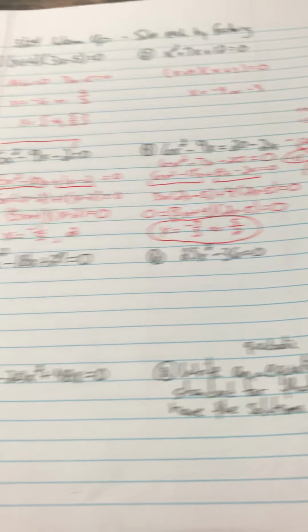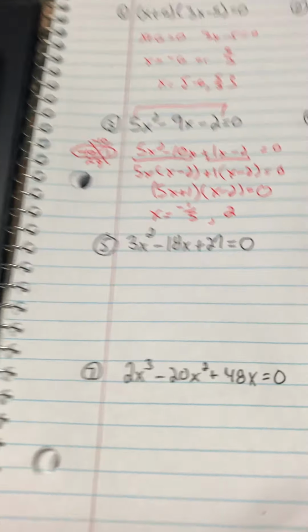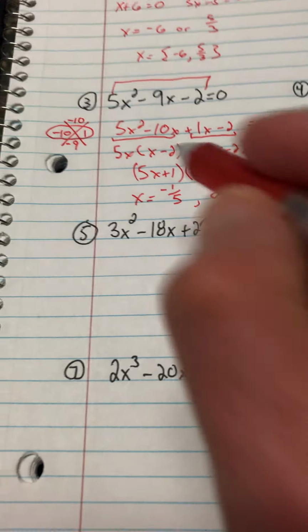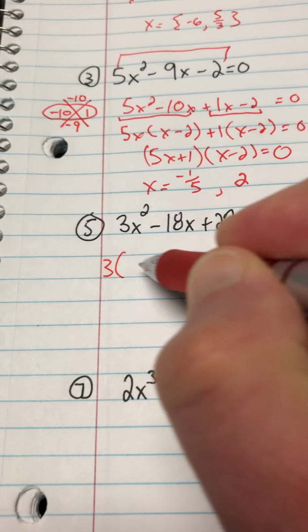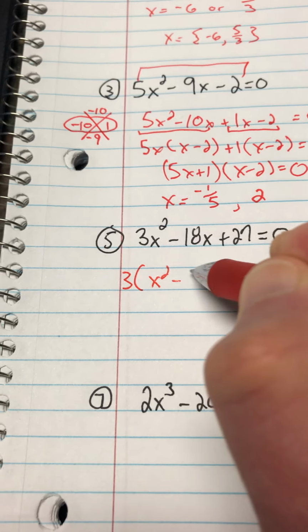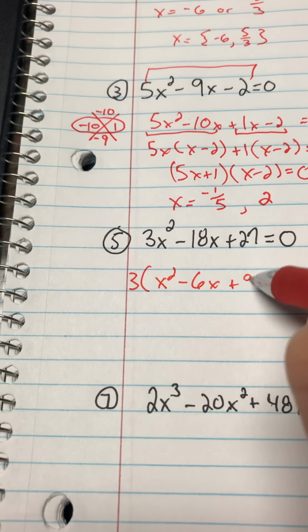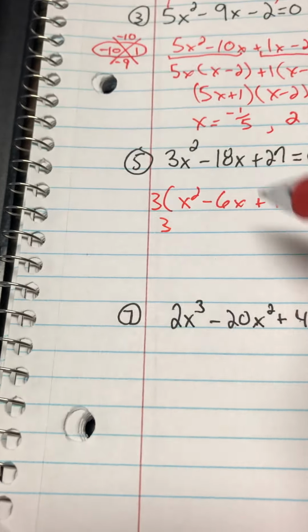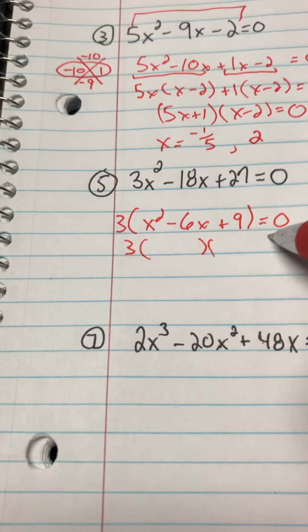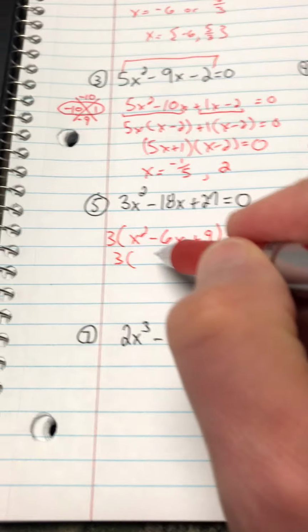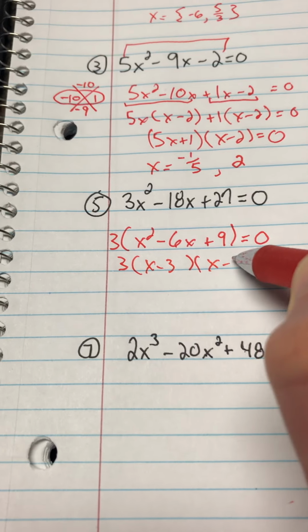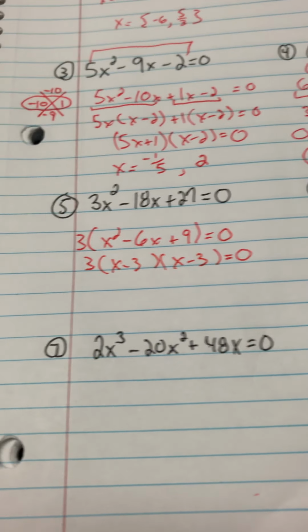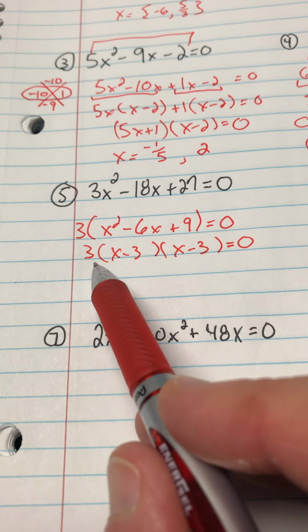I know the warm-up's a little longer today, so I just wanted to practice some of these different problems. If you can factor stuff out first, remember that makes your life easier. Take that 3 out, you get x squared minus 6x plus 9 equals 0. If you recognize this, this ends up being a perfect square trinomial. It's going to be x minus 3 times x minus 3. I spoke about this yesterday in notes: if one of your factors doesn't have an x in it, I really can't make that 0.